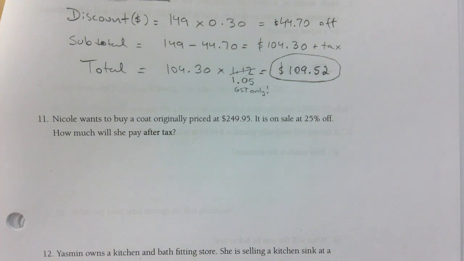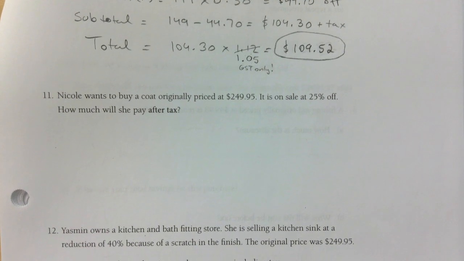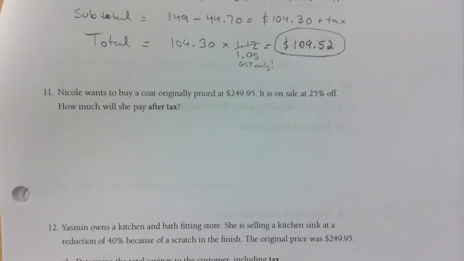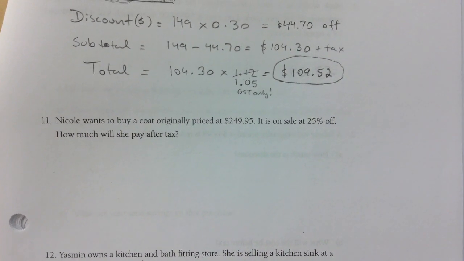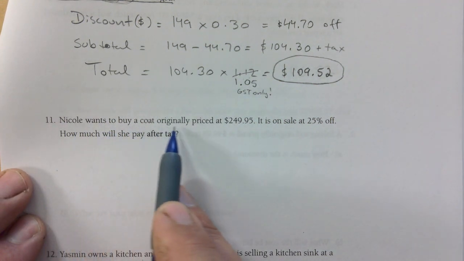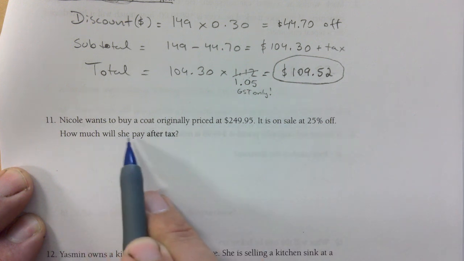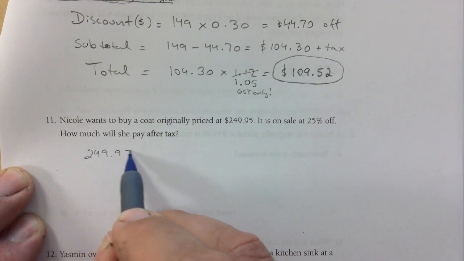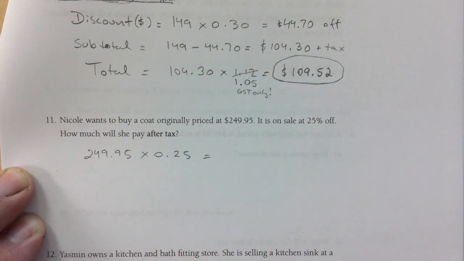All right. Number 11. I'm going to leave some of 10 there, so those of you who are still writing it down can still see it. Nicole wants to buy a coat originally priced at $249.95. It's on sale at 25% off. How much will she pay after tax? And I will do less writing around it now. I'm just going to do the math.